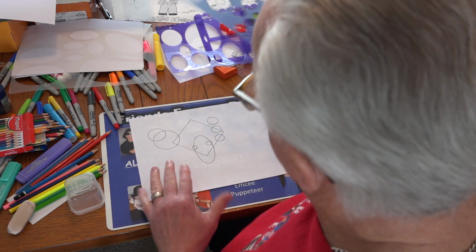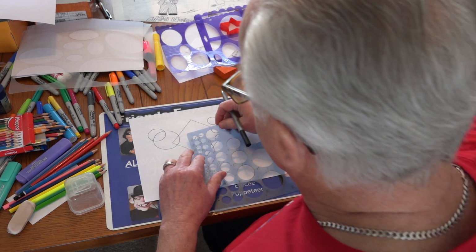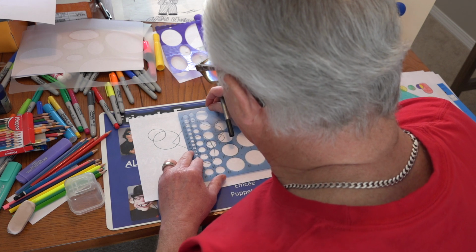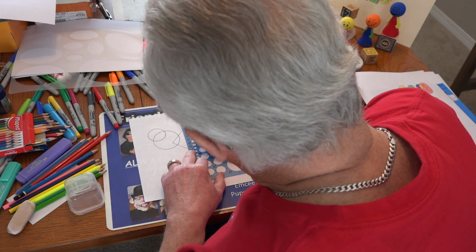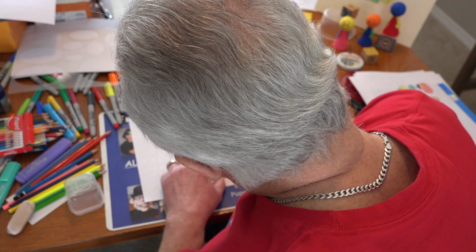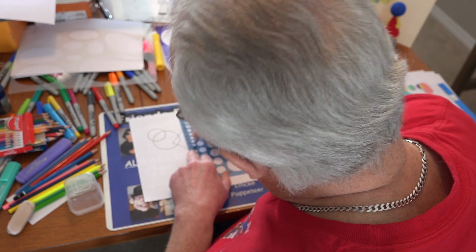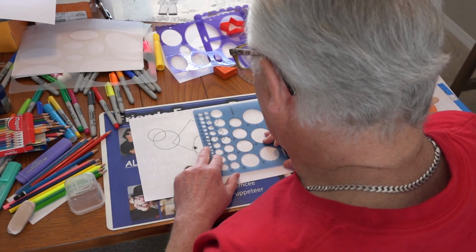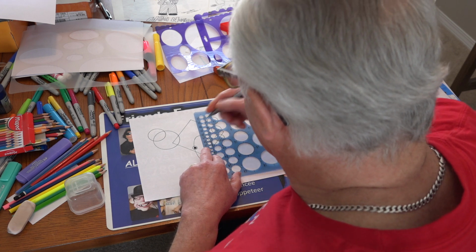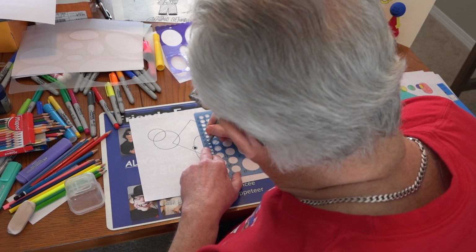Actually, why don't we get really small ones and see if we can make it look kind of like a lizard or something. Let's just do this all dark. I'm going to color that all in dark, that little circle. Then go over here. Oh, you can see what I mean? It's kind of looking like it's some kind of a lizard or something.